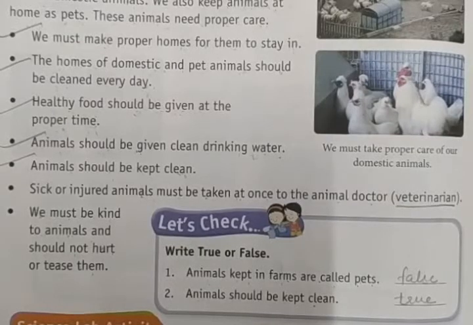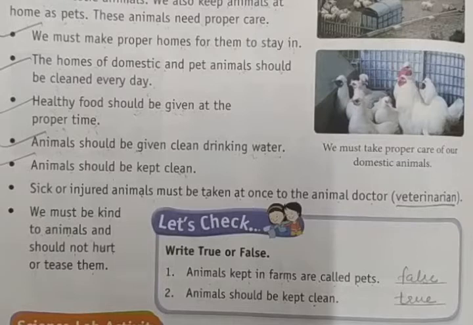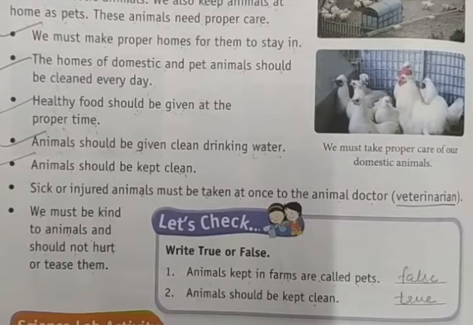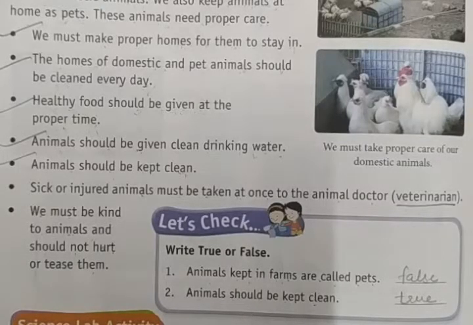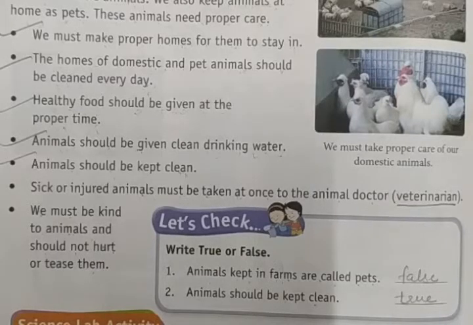So this is all we should have learned from this lesson. Here what we have learned, the food habits of the animals and their eating habits. Okay, the animals that eat only plants are called herbivores. The animals that eat both plants and animals are called omnivores.